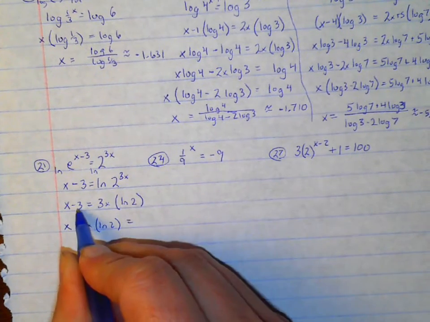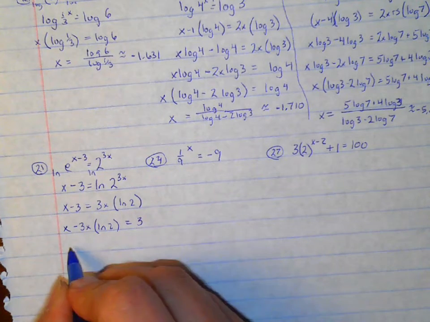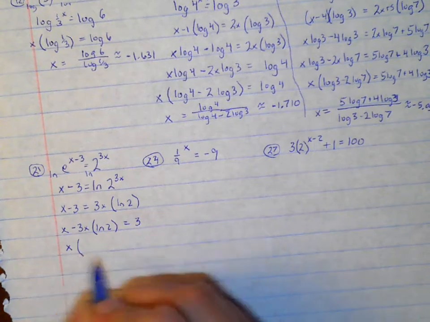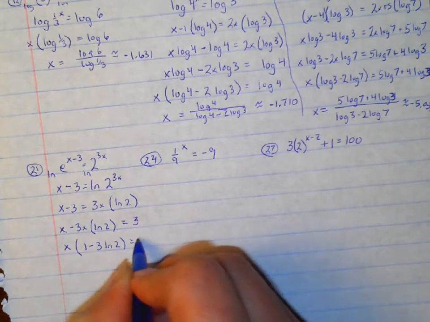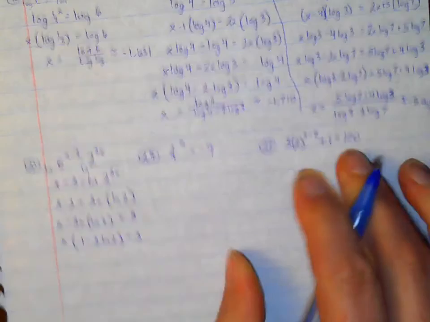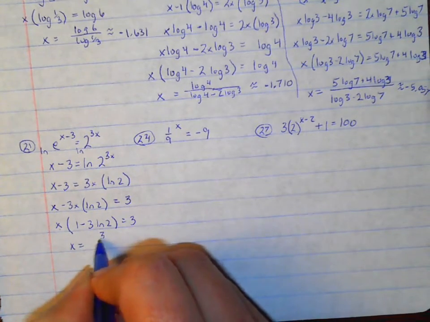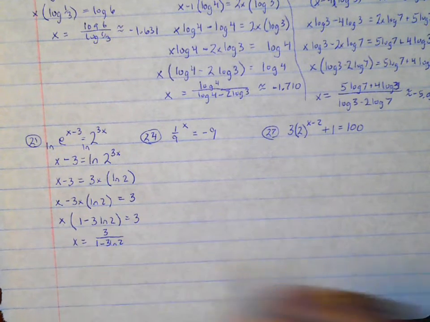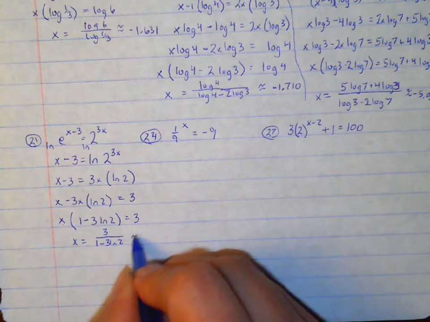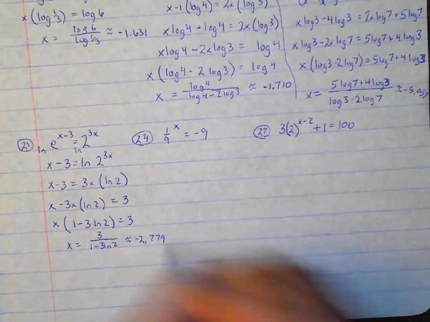And if I take this 3 and add that 3 over, I have this. Factor out an x, would be 1 minus 3 natural log of 2. And then divide. So it would be 3 over 1 minus 3 natural log of 2. Put it in Desmos, it's approximately negative 2.779.